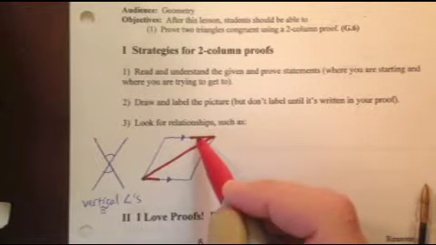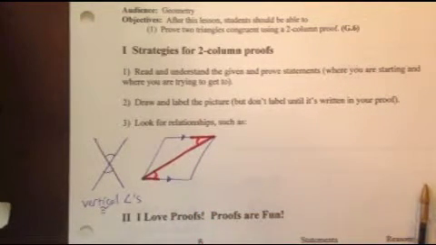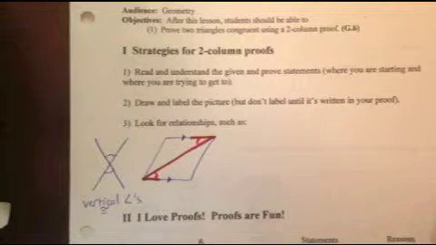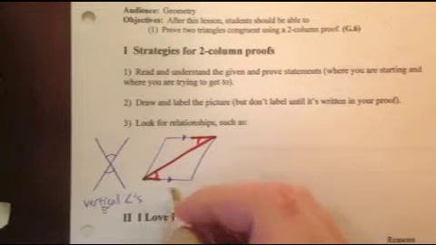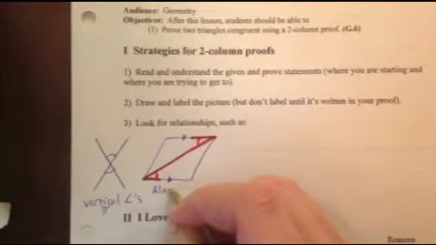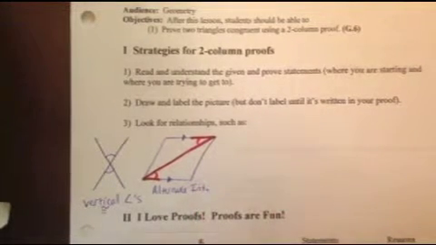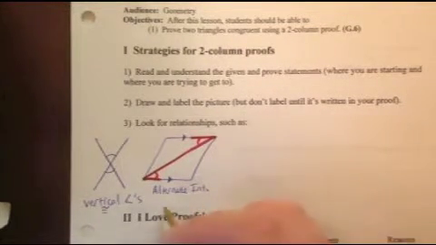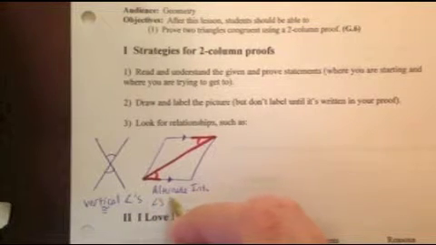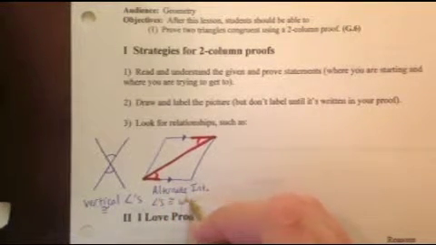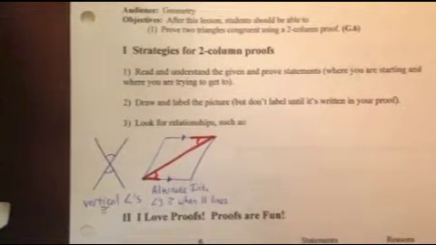They're always congruent, so you want to look for that. Parallel lines will give you congruence. This is alternate interior, I'll just say INT, alternate interior angles congruent when the lines are parallel.